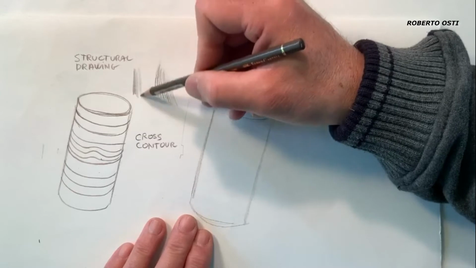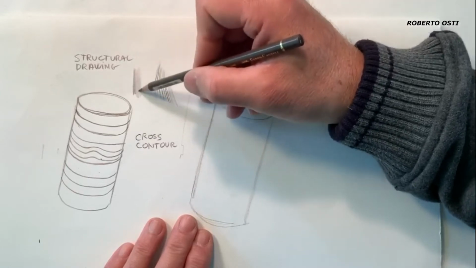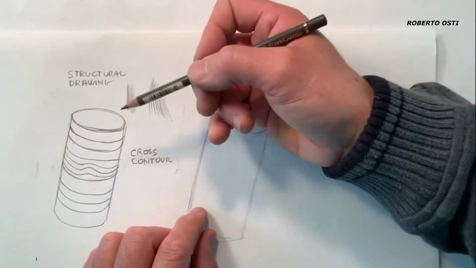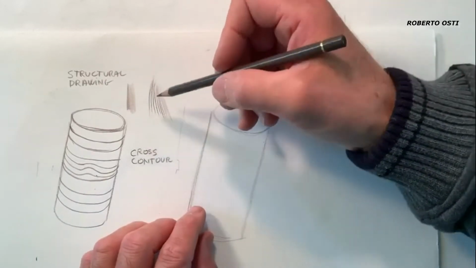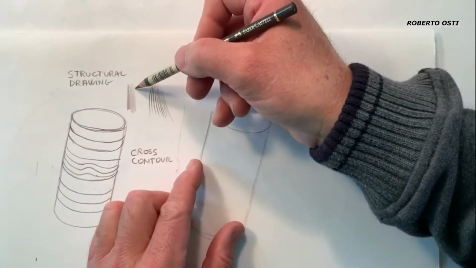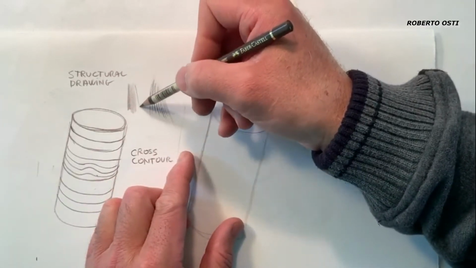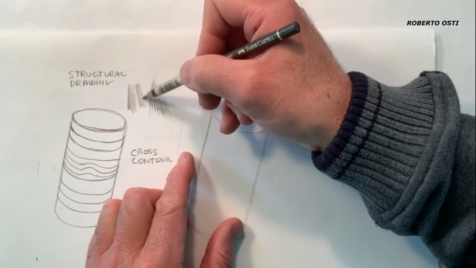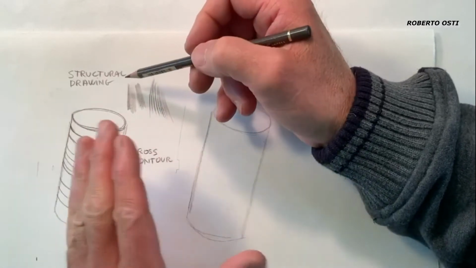One is that when I do this, I put all the weight of my hand on the pencil, and the hand can be pretty heavy, right? And at the same time, because of how the pencil is angled, only the little tippy tip touches the paper. So I'm going to have very thin lines.